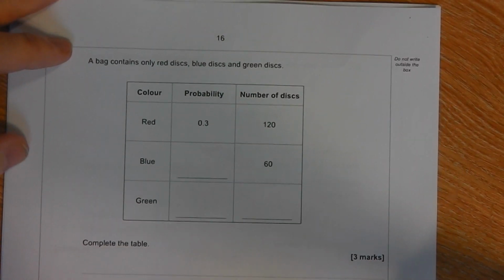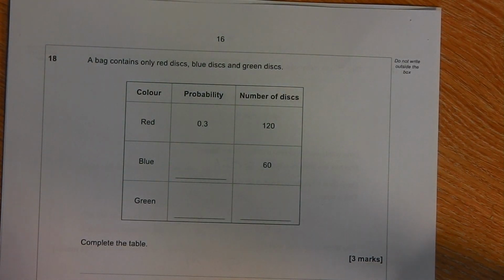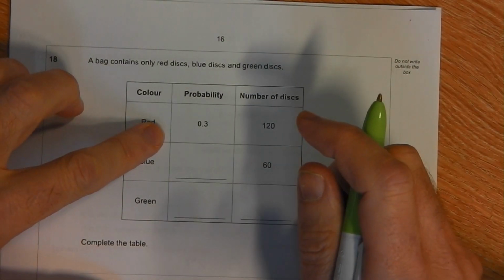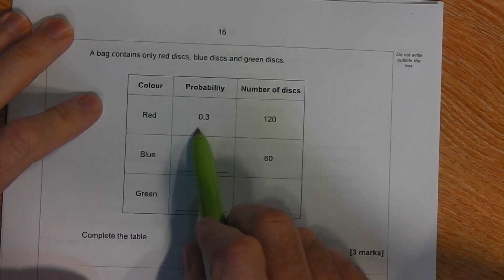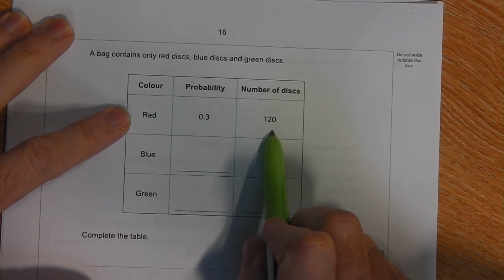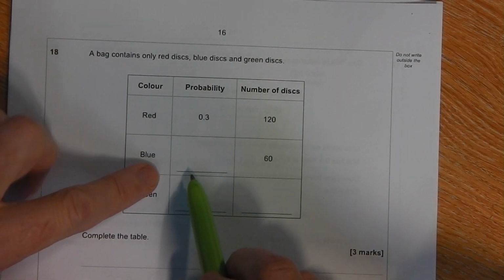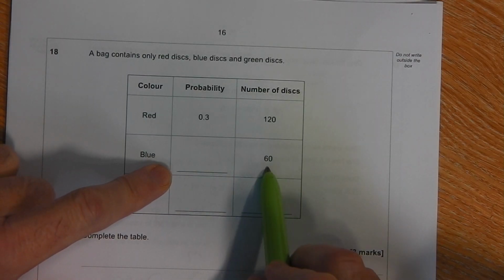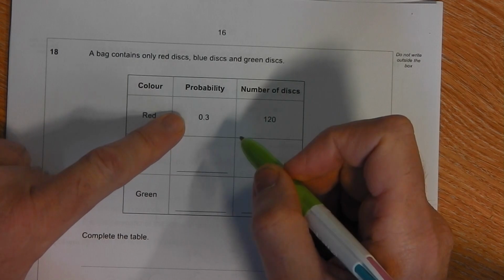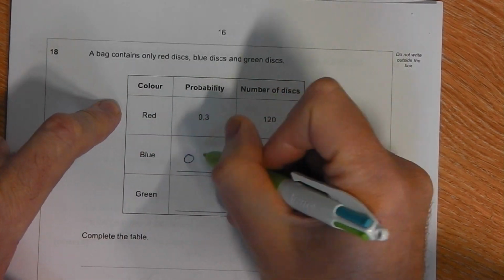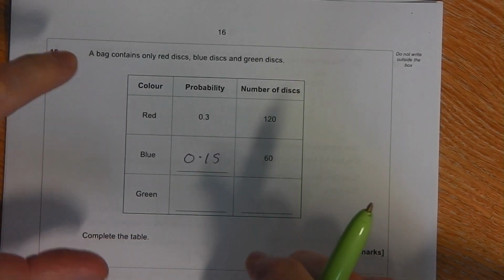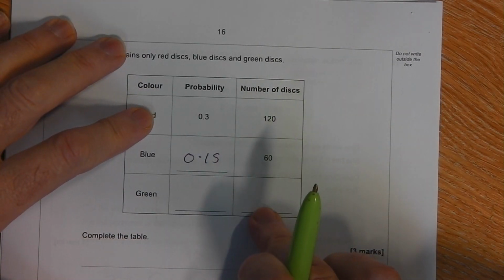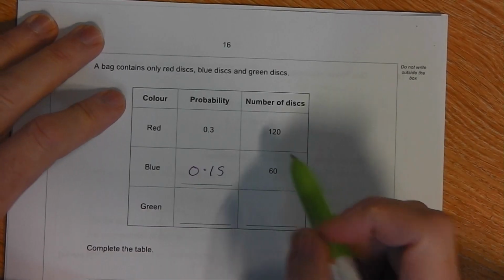Question 18, dealing with a bit of probability there. Now at the moment the only thing we know is probability of red is 0.3 and we get 120 discs, and the probability of blue we don't know yet, but we get 60 discs, so we know 60 is half of 120, so we halve that probability and we get 0.15. The last one is certainly a bit more difficult, but let's have a look at this.